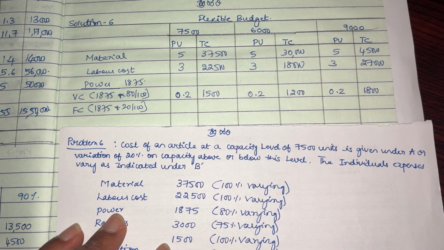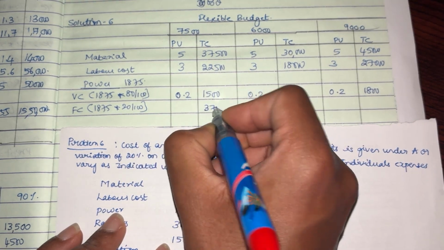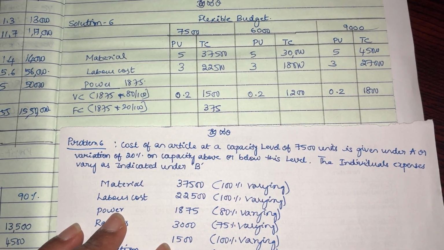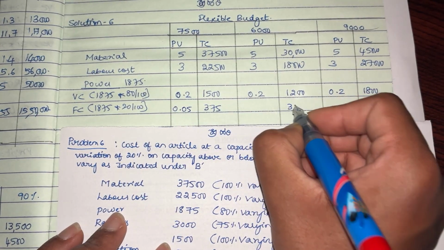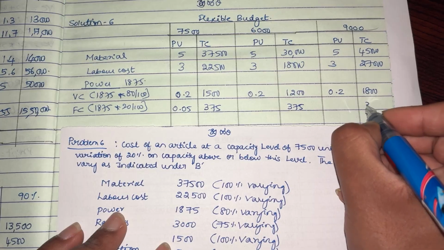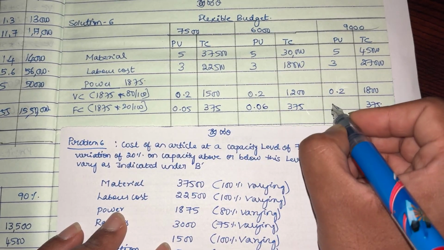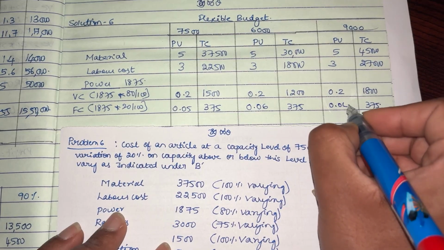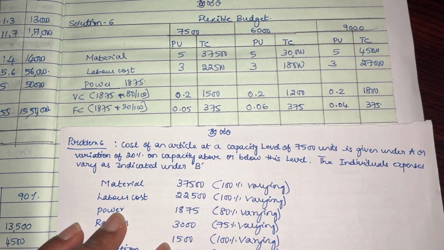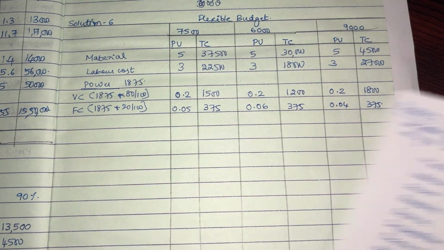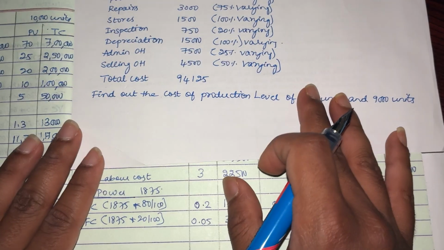Now 1875 into 20% will come to 375 rupees. 375 rupees divided by 7,500 is 0.05. This 375, that is the total fixed cost, remains constant, so it will be 0.0625 per unit for 6,000 units and 0.0417 for 9,000 units. That is 375 divided by 6,000 units and 375 divided by 9,000 units. Okay, next, proceeding ahead, we will go with the problem like this.